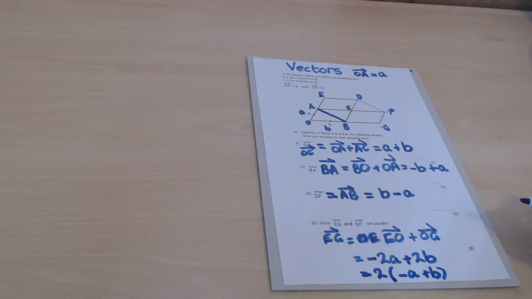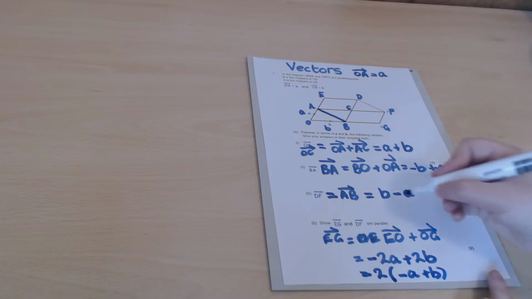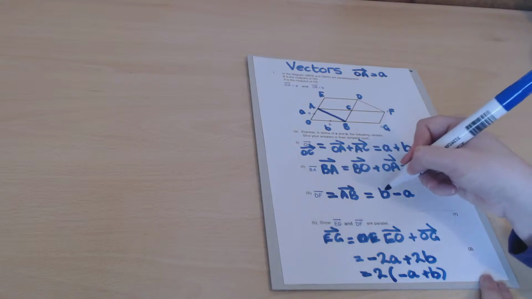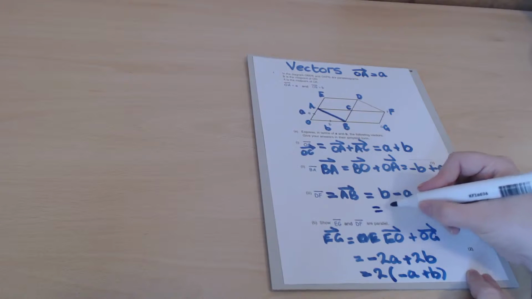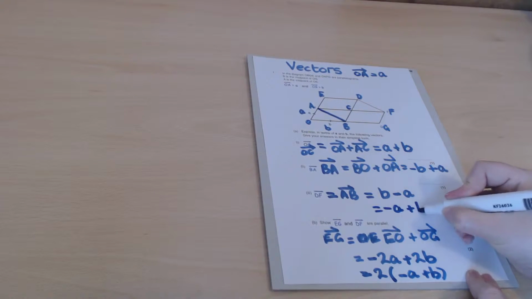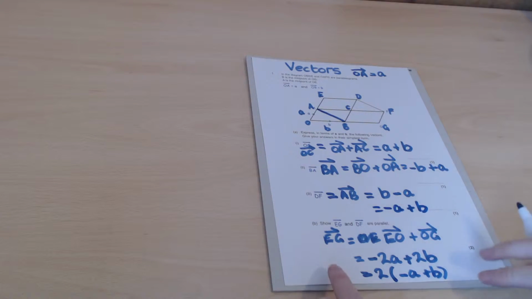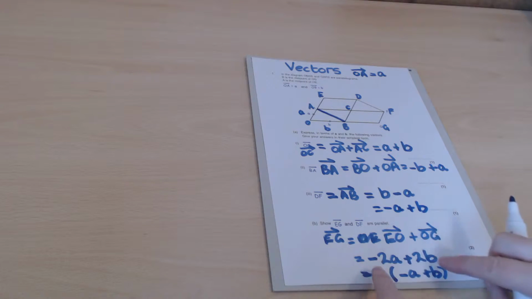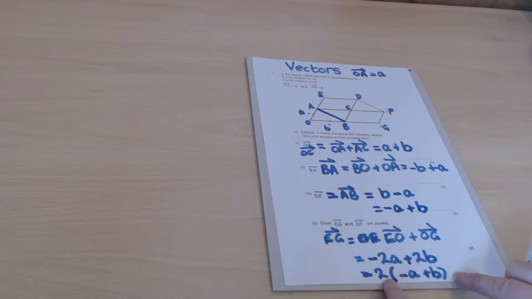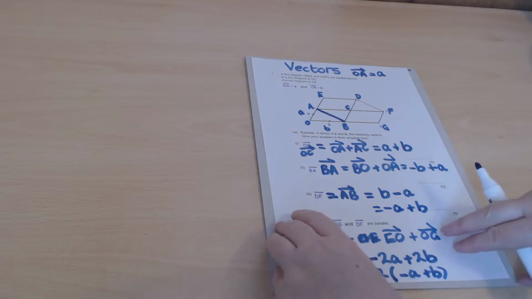And just to turn that round, or I can turn this one round, so D to F is B minus A, which is the same as minus A plus B. So we've proved that these two lines are parallel, because this one here is just double the length of this one, but it has the same vector.